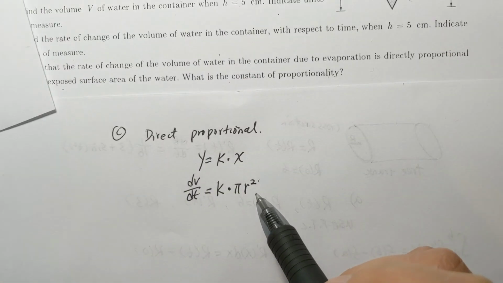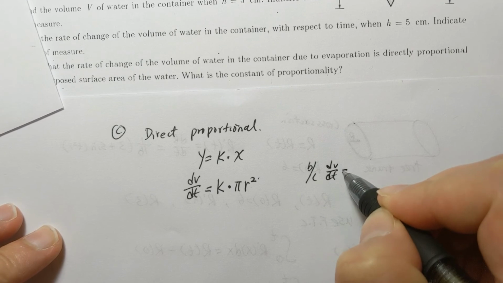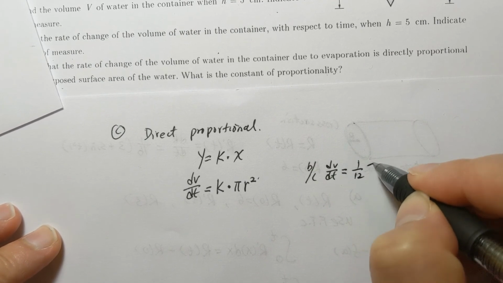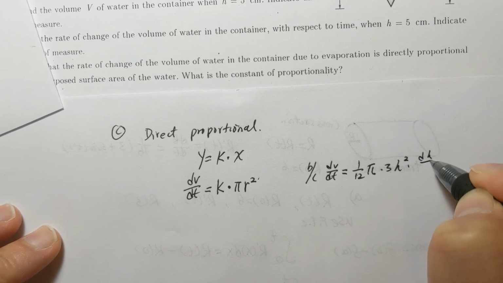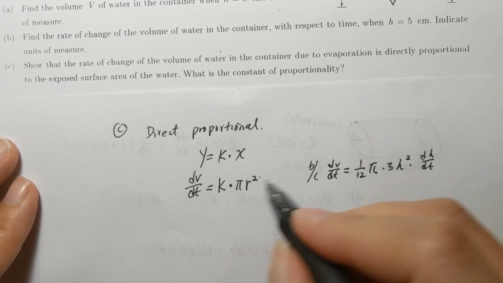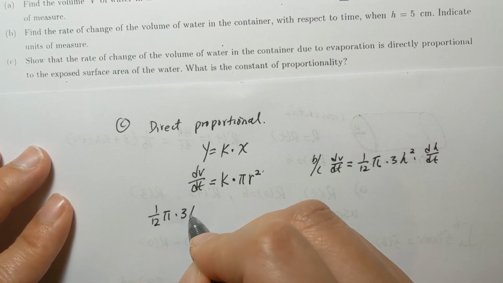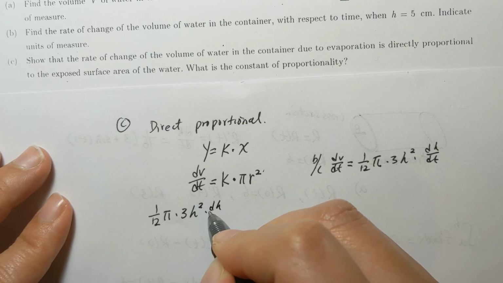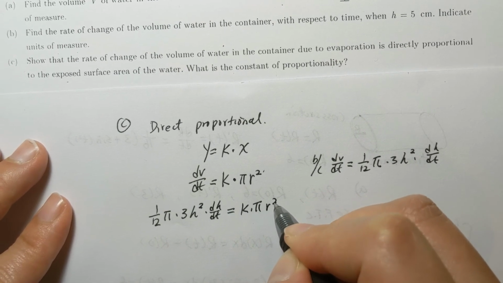So now we say that because dV/dt equals that, we're going to do substitution. Okay, so now we have 1 over 12 times pi times 3h squared times dh/dt equal to k times pi r squared.